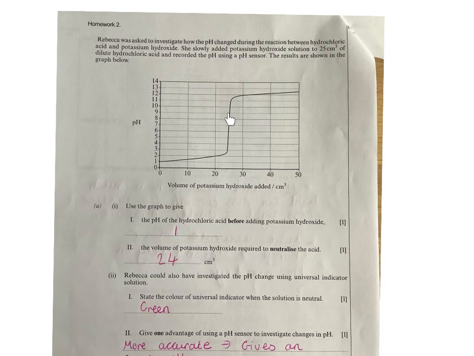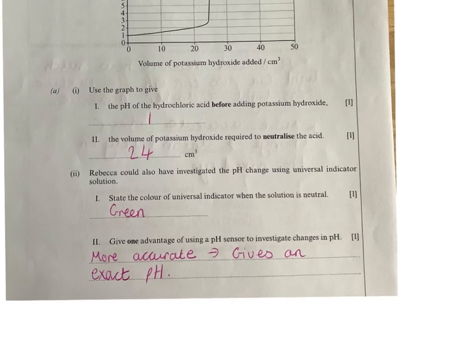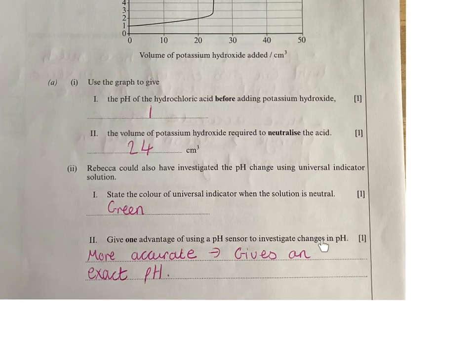The volume of potassium hydroxide required to neutralise. Okay, so neutralise is when your pH is 7. So draw a line down, it's roughly 24 centimetres cubed. Rebecca would also investigate the pH change using a universal indicator. State the colour the universal indicator goes when it is neutral, that would be green. Give one advantage of using a pH sensor to investigate changes in pH: more accurate, and it gives an exact pH, whereas this would just give a rough pH. You could get to a higher degree of resolution because you can have more decimal places.